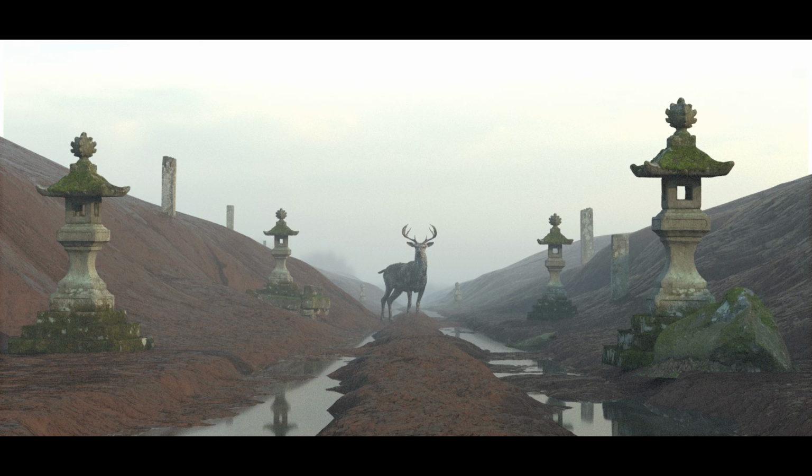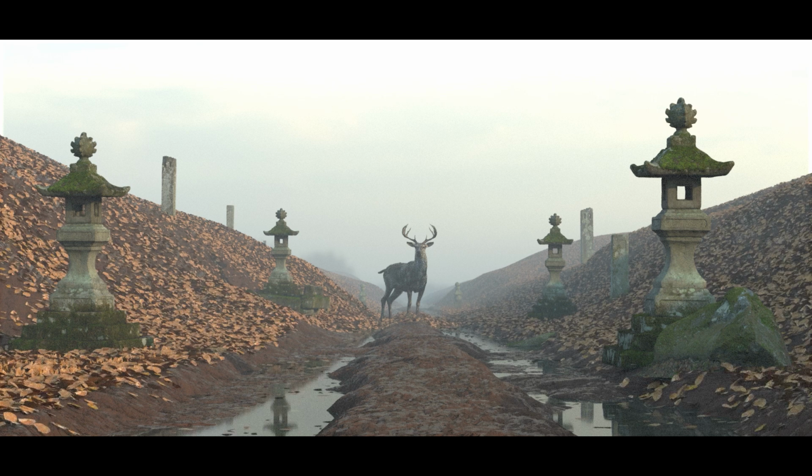And only then I'm starting to add some dead leaves. So I'm using the scattering system for that. And we can notice that I also dress the water. I'm actually scattering some dead leaves in there and they are all flat to kind of suggest that they are floating on this water, right?